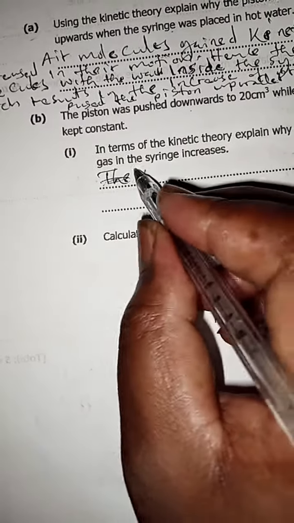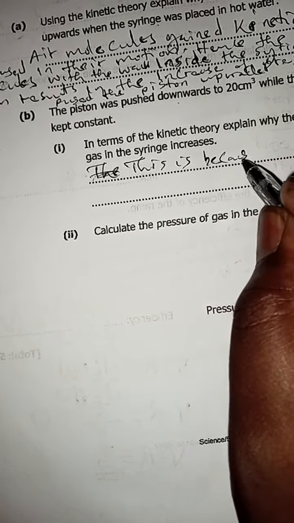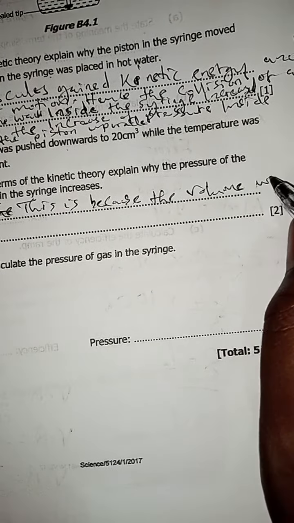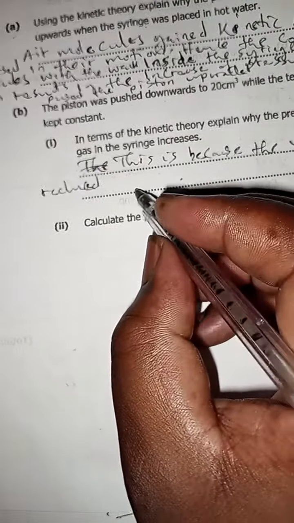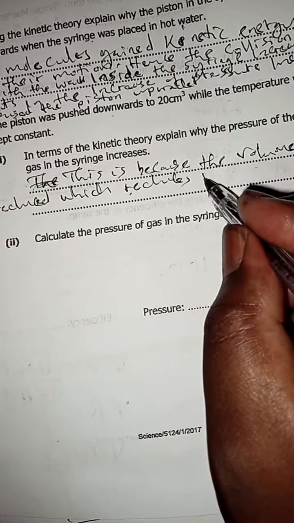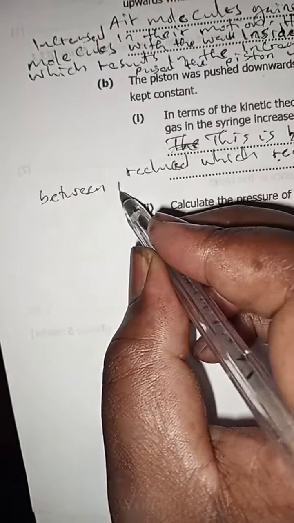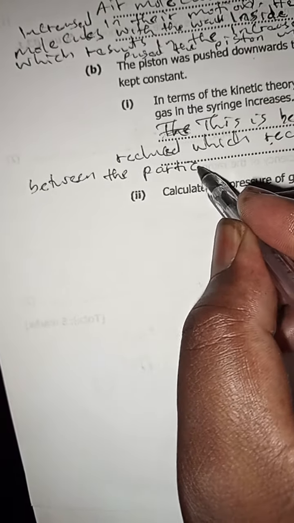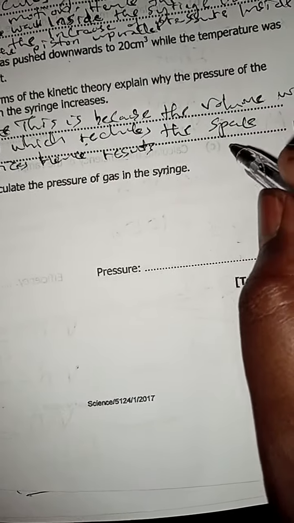This is because the volume was reduced, which reduces the space between the particles. Hence, this results in high pressure.